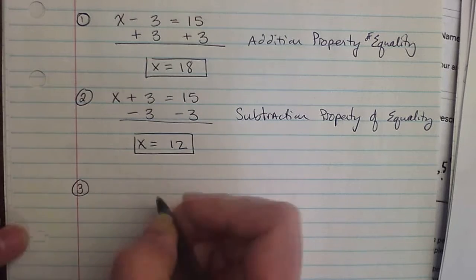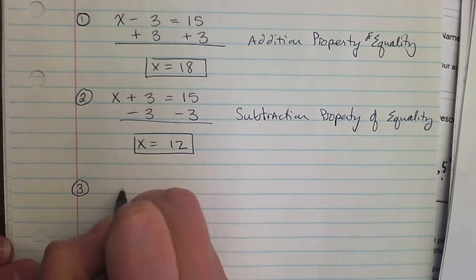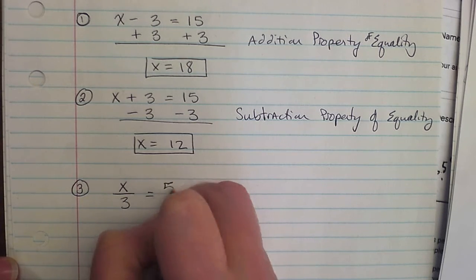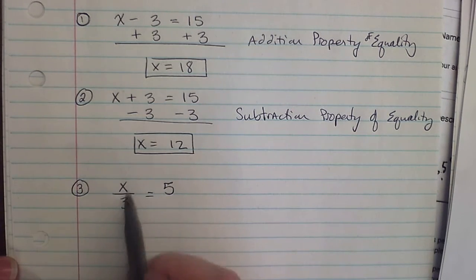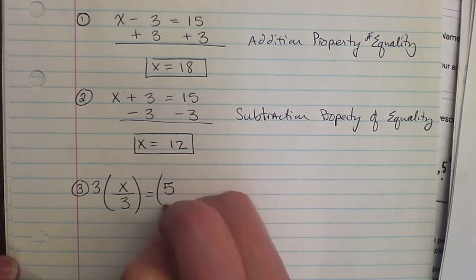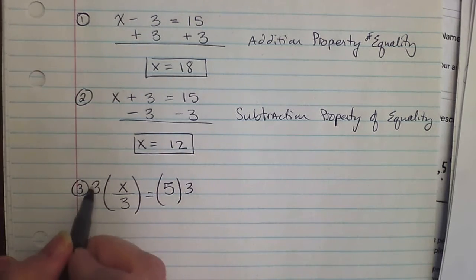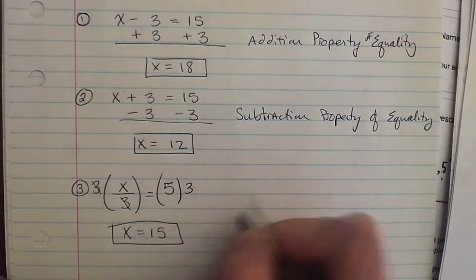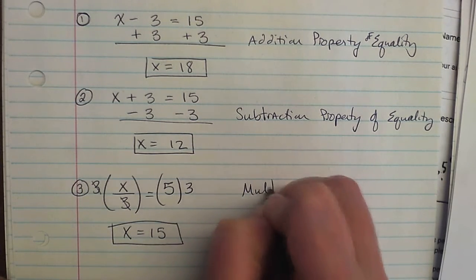Okay. Then there's something called the multiplication property of equality. So here I have what has division and its inverse is multiplication. So to solve this, I would multiply both sides by 3 because this 3 and this 3 cancel out, and it gives me x equals 15. What I'm doing is I'm using the multiplication property of equality.